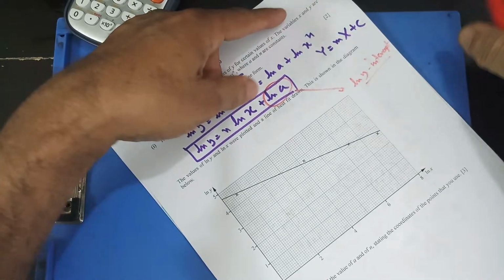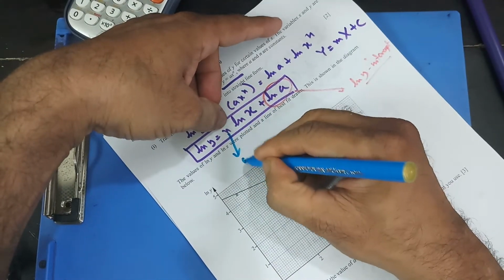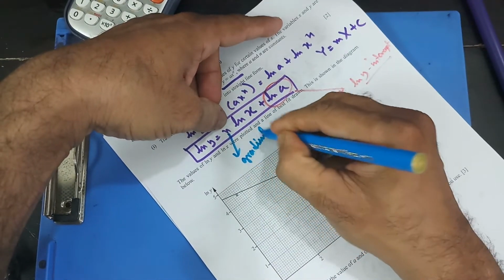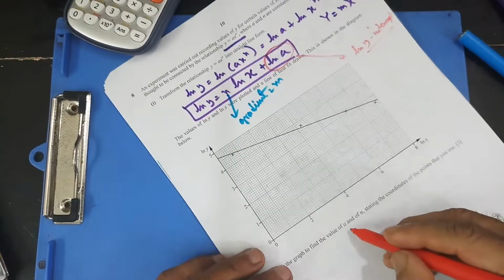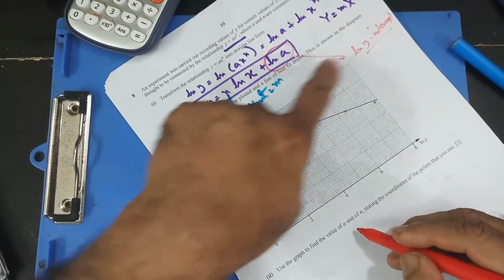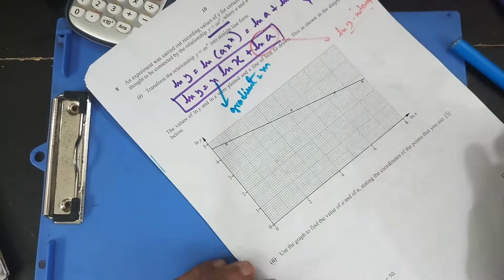And this n is the gradient. We represent that by m most of the time. So we need to find this a, not ln a but a, and n. Now n, we need to find out n.